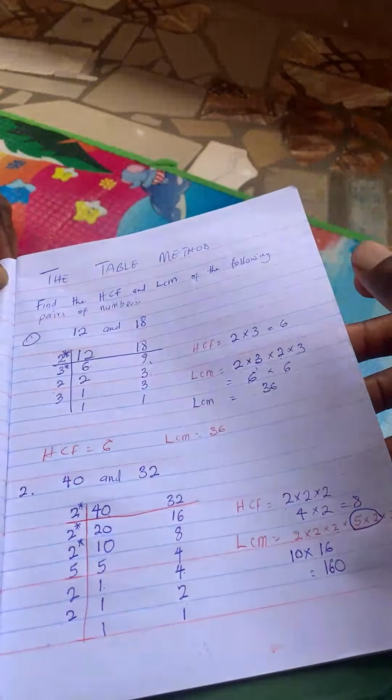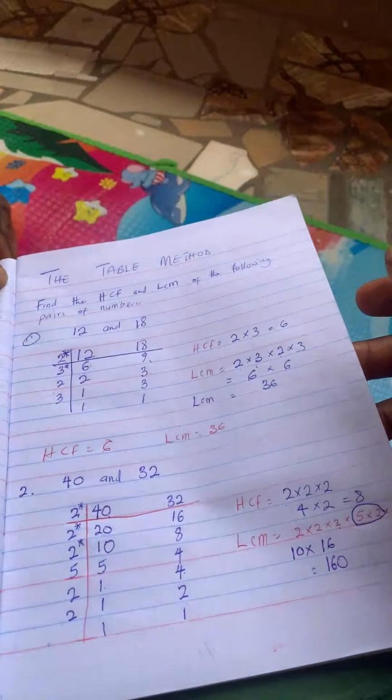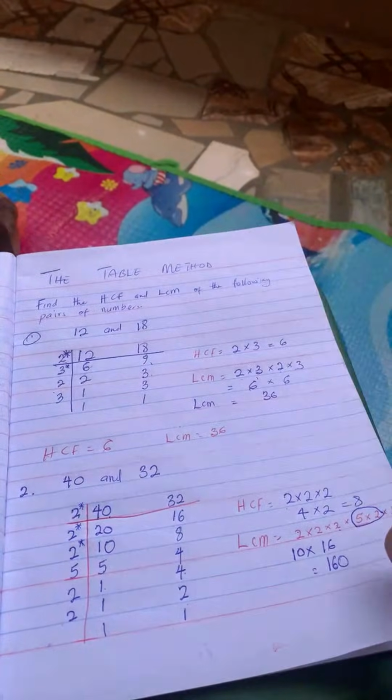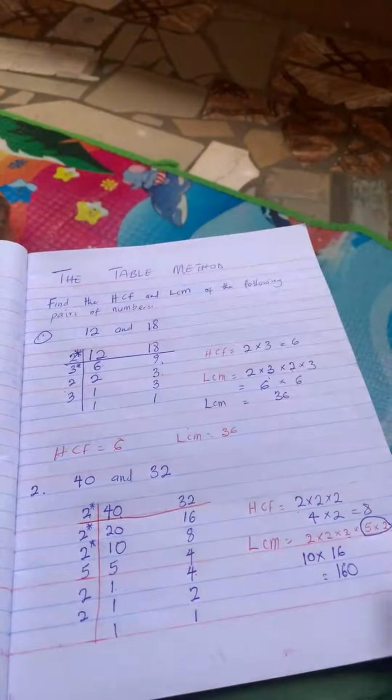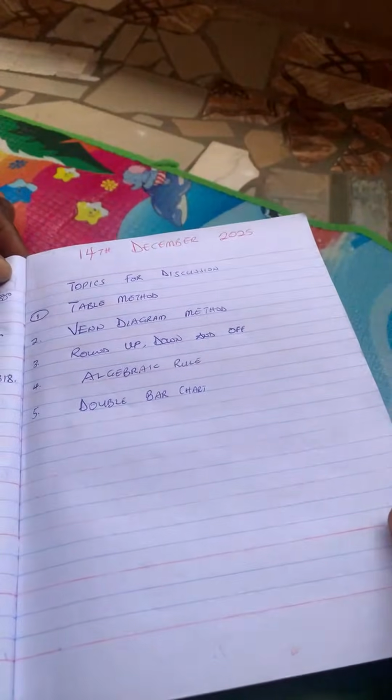Since most of us are good, we're moving on to the next topic, and that is the Venn diagram method.